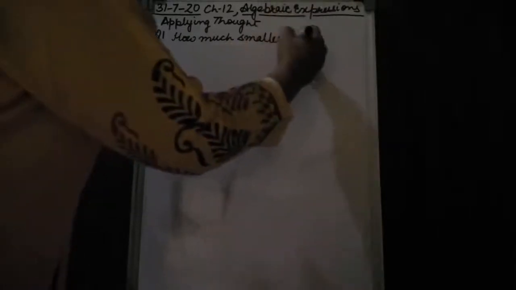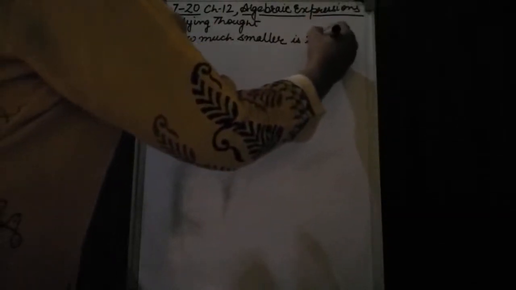Now in applying thought, question 1 says, how much smaller is 2y square z minus 3x than minus y square z plus 19x plus 3.